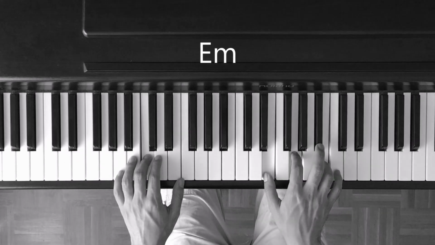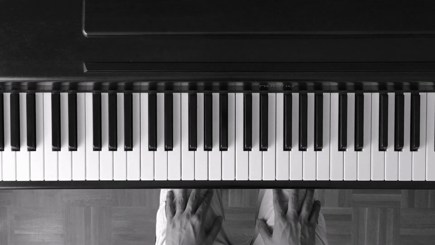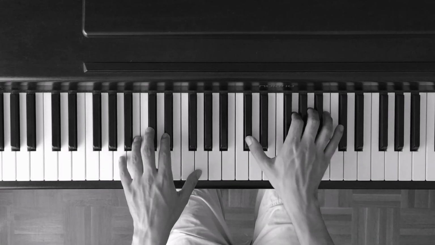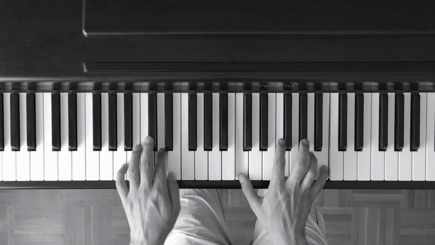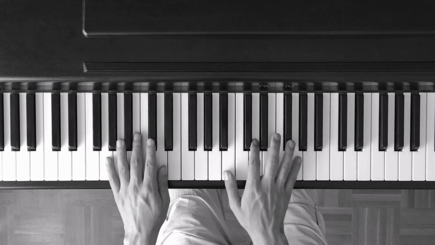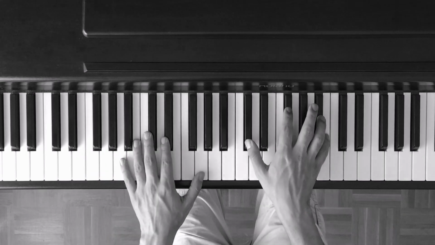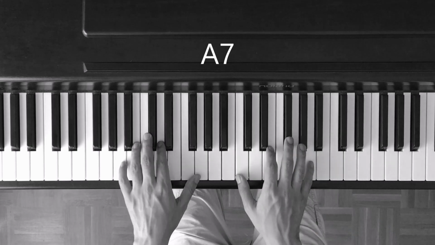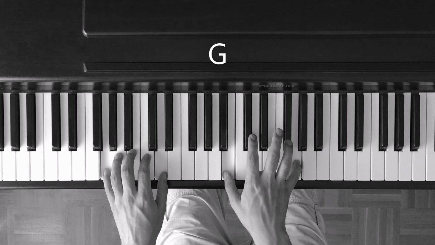A good place to use the second dominant is towards the end. We can see how the second dominant resolves to the dominant and then to our tonic.